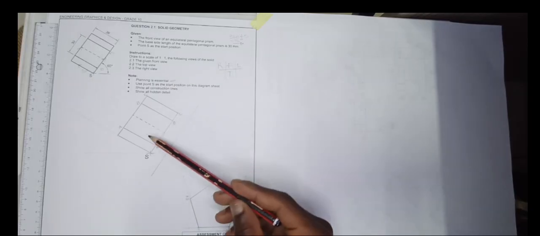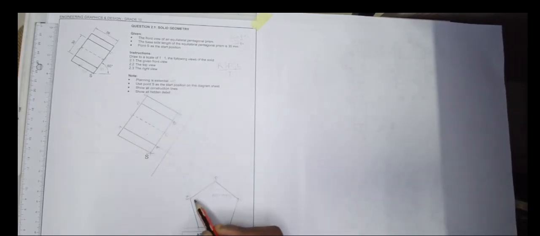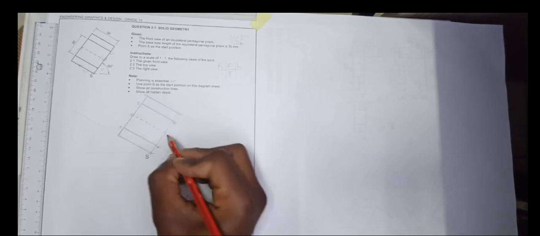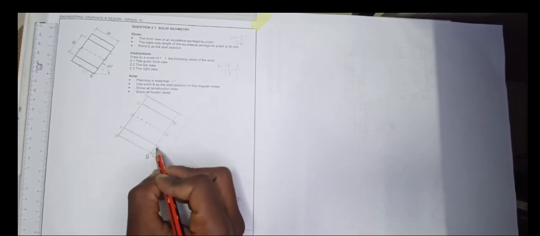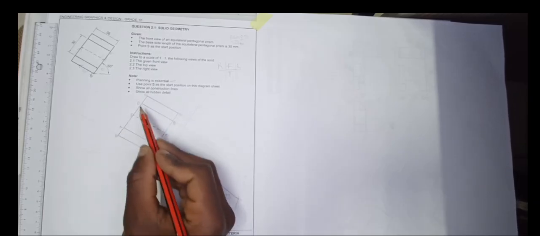Okay, one thing that we need to be aware is that our E and E, I mean our D, this is our D and D, this one is E and E. Okay, E, E, A, A, D, D, B, B, C, and C.